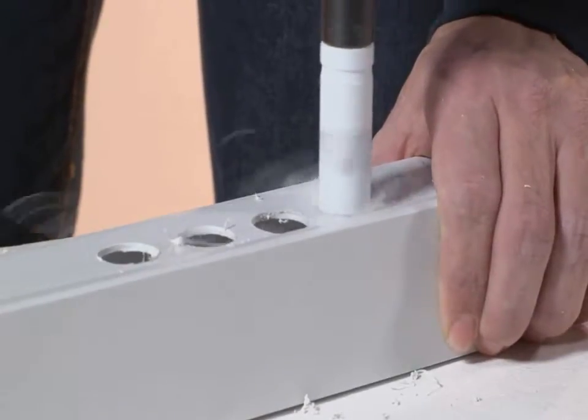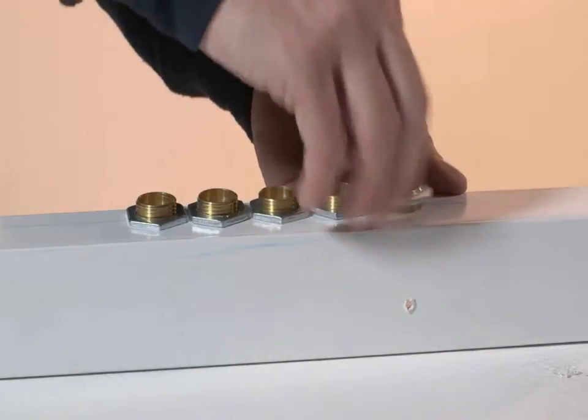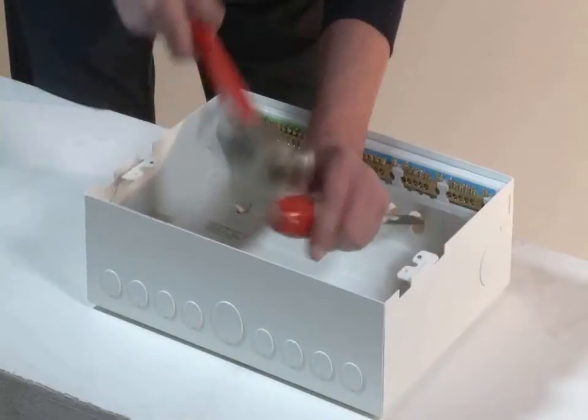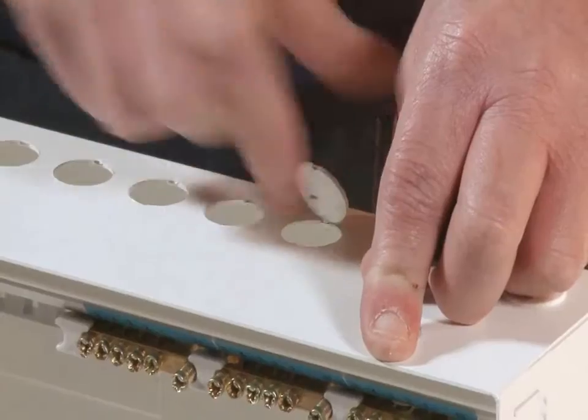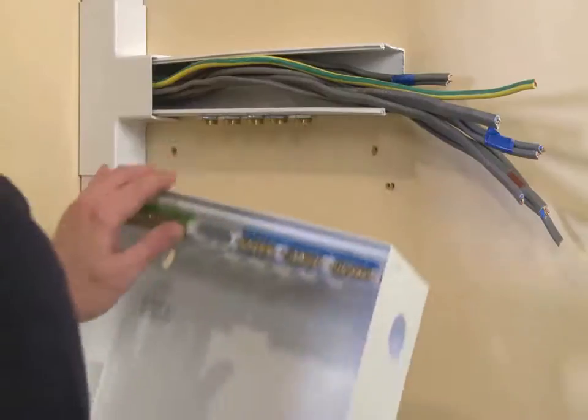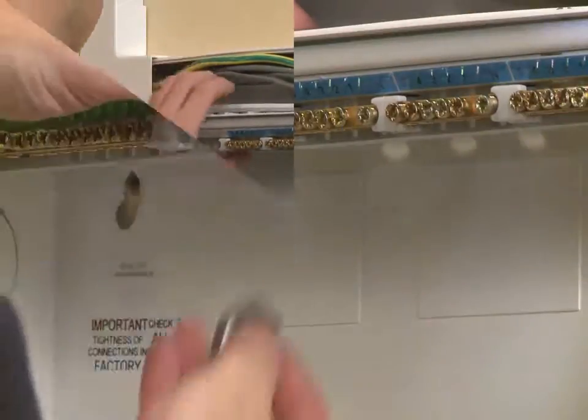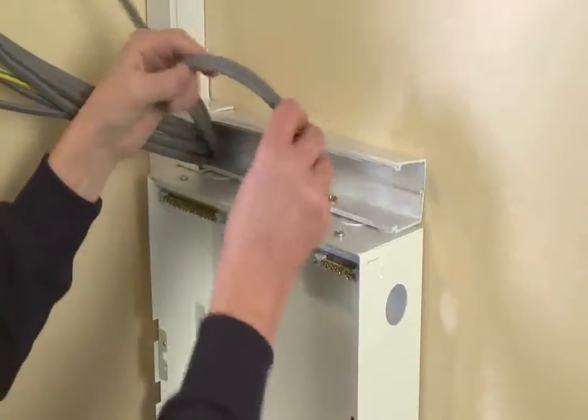With surface cables using a bush and lock nut assembly, surface-mounted trunking will give mechanical protection to the cables at the point of entry into the consumer unit and form a barrier to assist achieving the necessary IP rating on the top elevation.